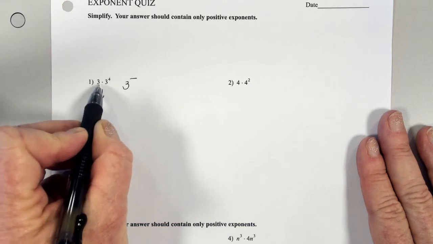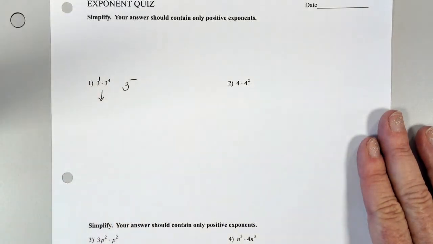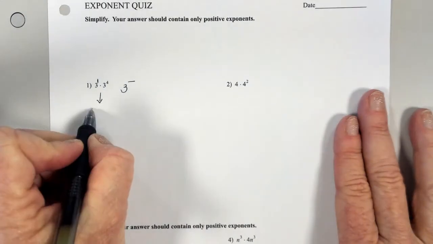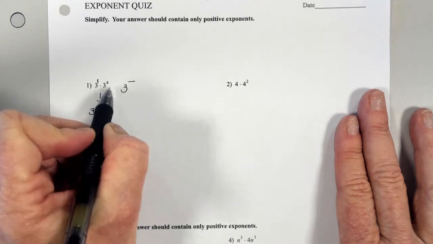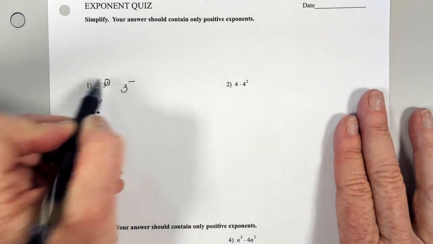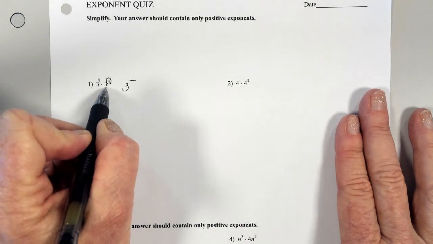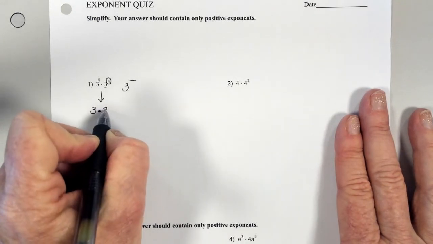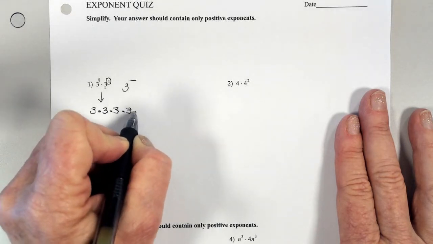I know that 3 has no exponent on it, so therefore I know that there's a 1. So I'm going to rewrite 3, and then I'm going to multiply it. And then this 4 tells me I'm going to do repeated multiplication of what number? The base of 3. So I'm going to write 3 times 3 times 3 times 3.